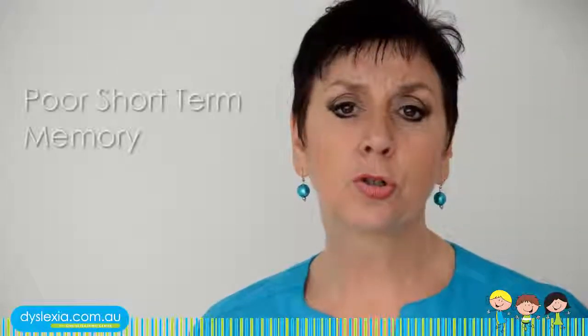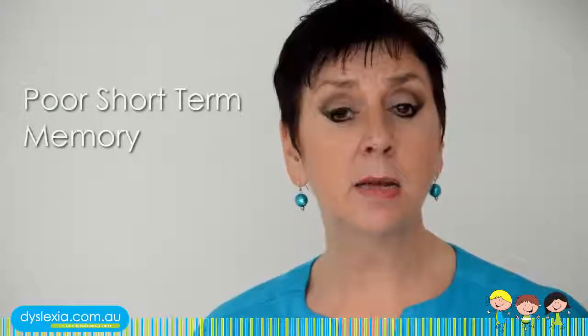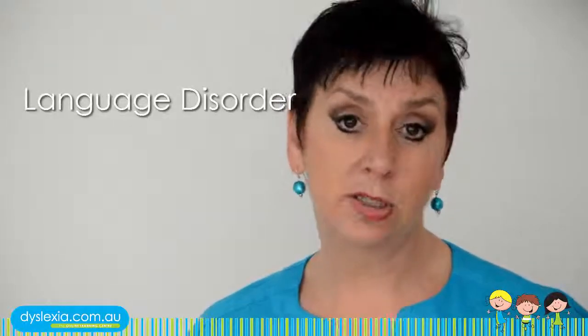Another label is poor short-term memory. Short-term memory is a temporary store for information. The information in this store will later either be forgotten or, if it's important, used in our working memory and then transferred to our long-term memory. Poor short-term memory, especially in the visual and auditory mode, is often associated with dyslexia. Poor working memory, you might have heard that one. Now, working memory is the ability to actively hold information in our mind needed to do complex tasks like reasoning, comprehension, and learning.